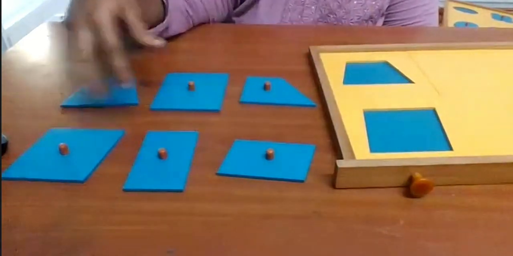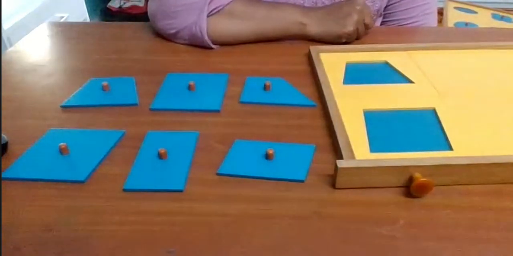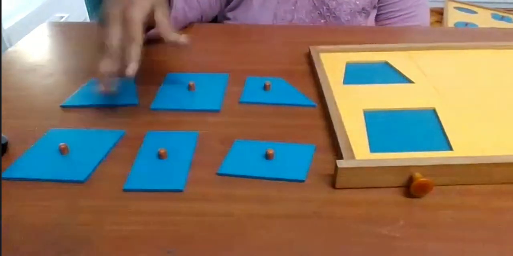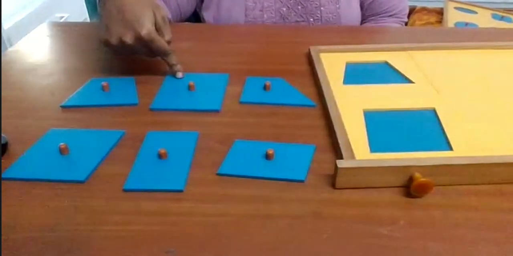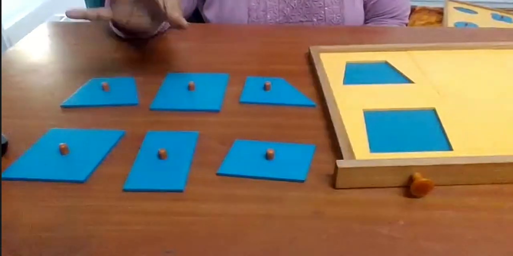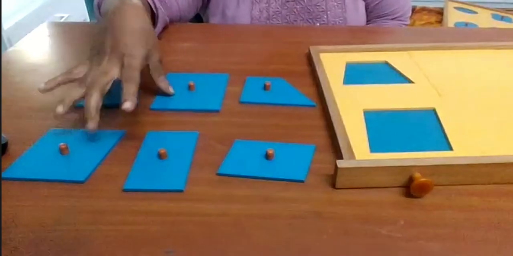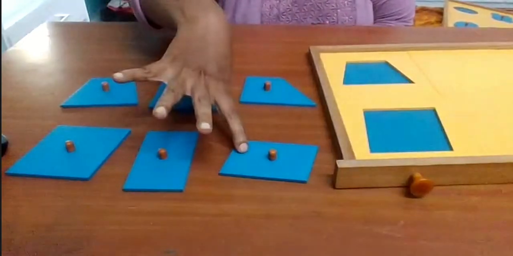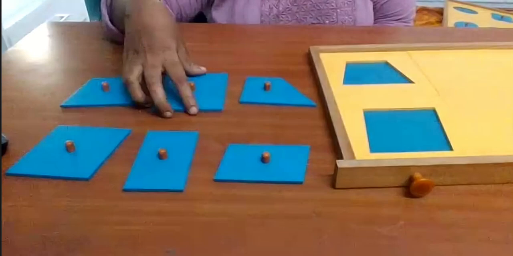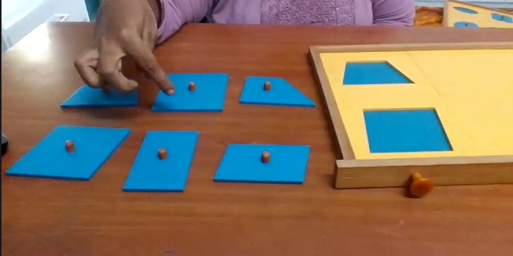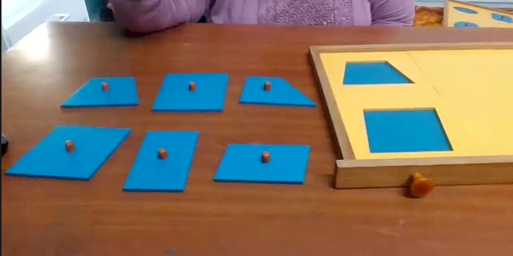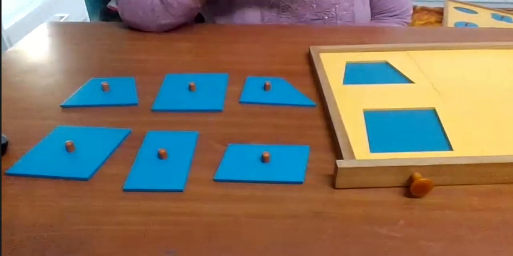Okay. Which are related now? The square, rhombus, rectangle, and parallelogram are related. All these 4 are related. Okay. Anybody else? Which shapes are related?